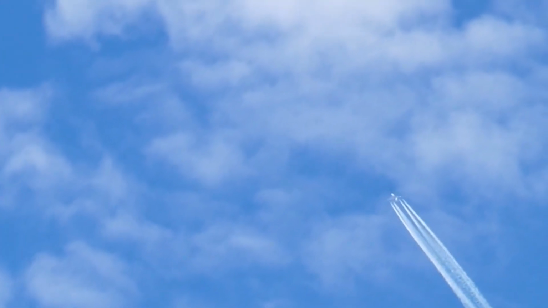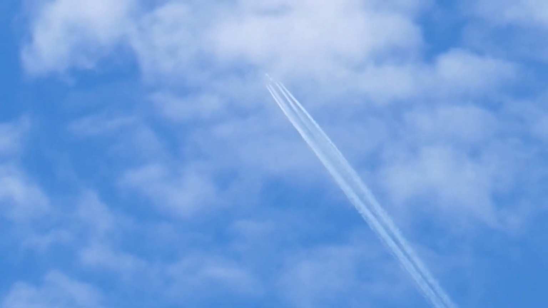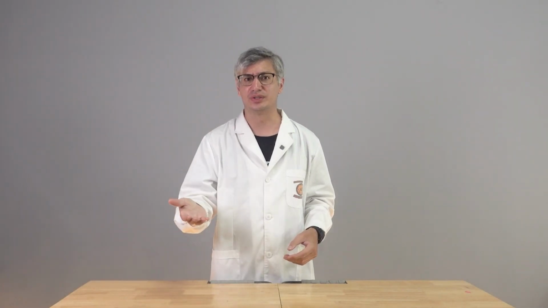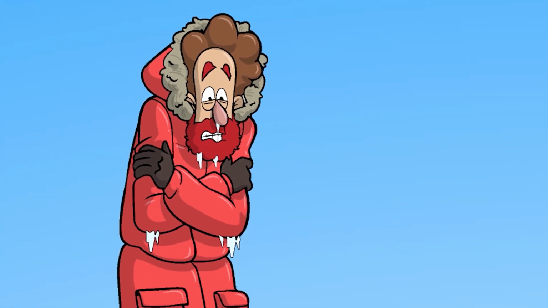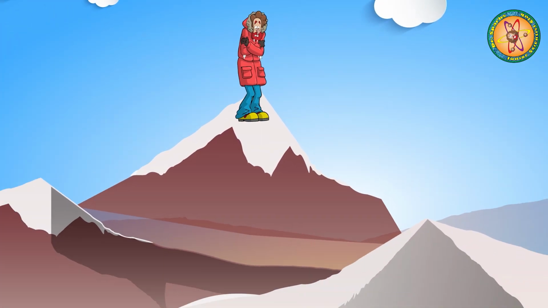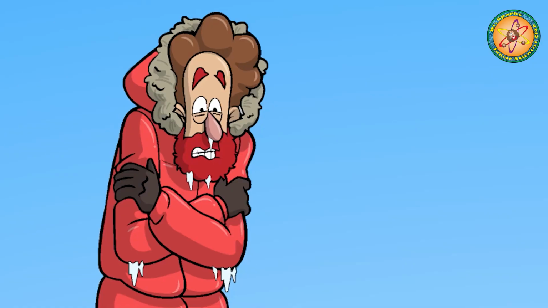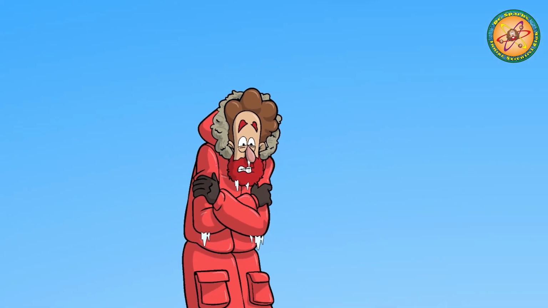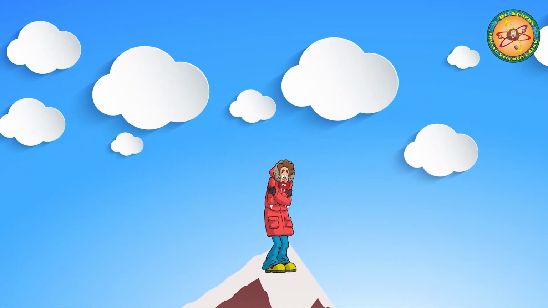How does the air feel way up high? Is it hot or cold? Well, think about a mountain. Is it hot or cold on the top of a mountain? That's right, it's cold. How about even higher, where the clouds are? Is it hot or cold up there? It's really cold. When the water vapor hits this cold area, it starts to squeeze together.